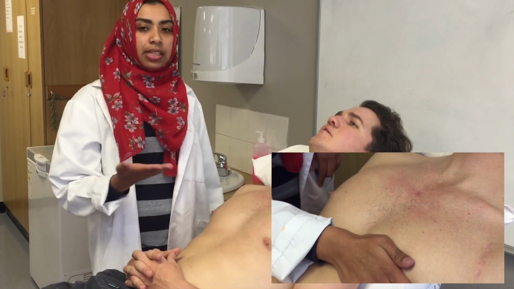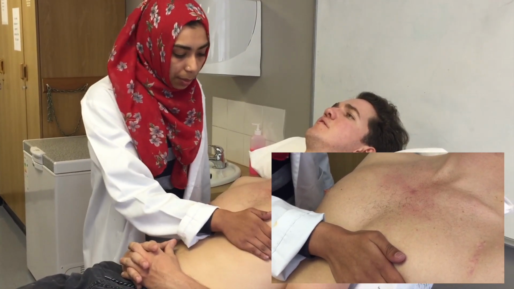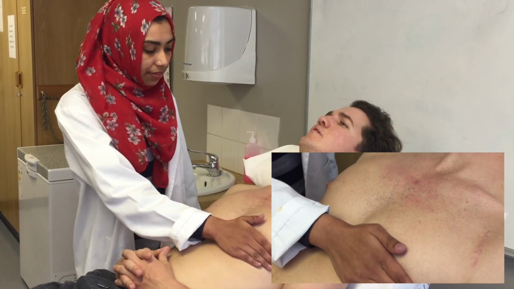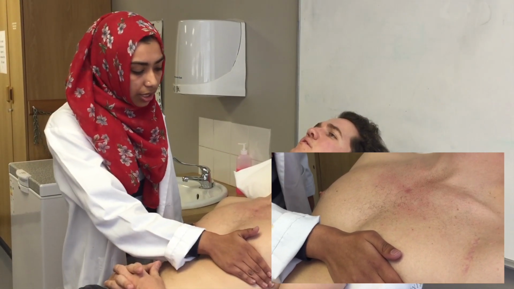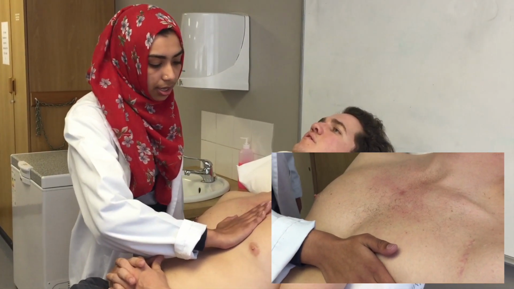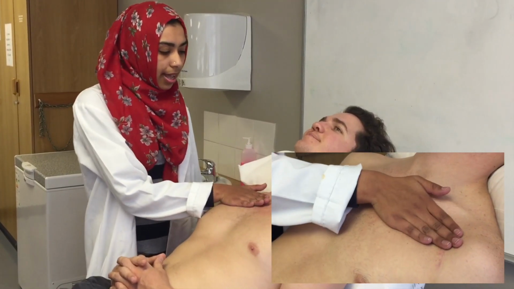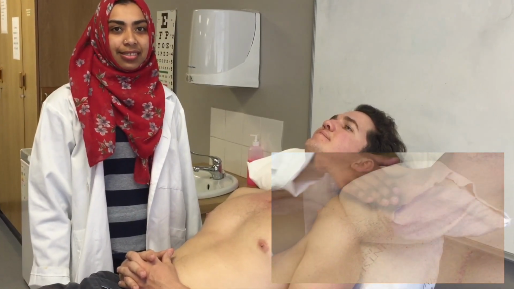Now I will palpate using the flat portion of my hand for any palpable thrills. A palpable thrill can be felt as a small vibration on the palm of my hand. This is significant of turbulent flow over the heart valves. I'm palpating the mitral area, the tricuspid area, the pulmonary area, and the aortic area. We can safely say that the patient has no palpable thrills.